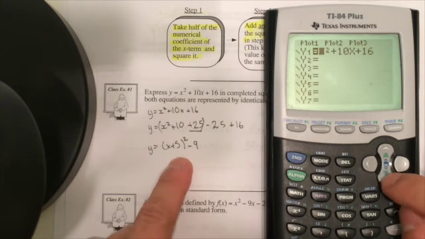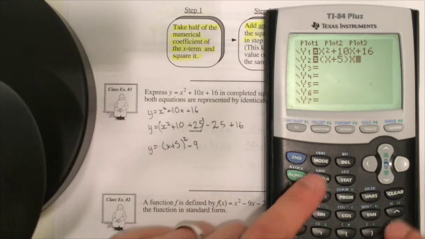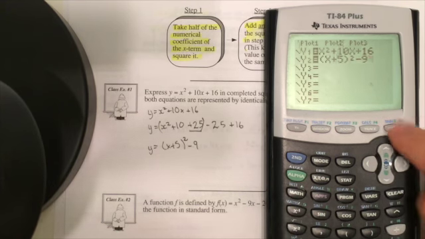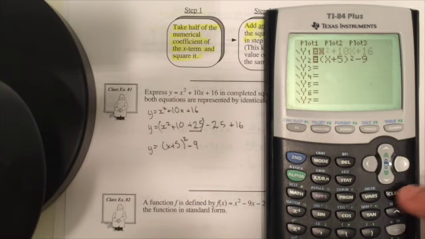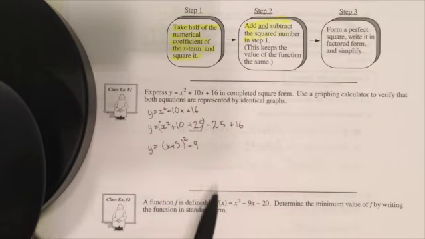Now let's graph our new function, which is going to be (x + 5) squared minus 9. Okay, so I don't see any new lines on there, so let's get rid of this first one, and it's the same. So our graphs are identical.